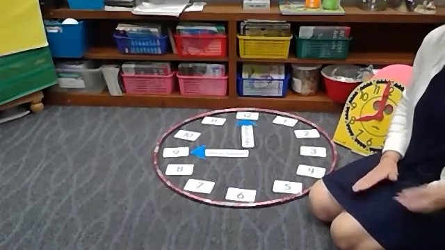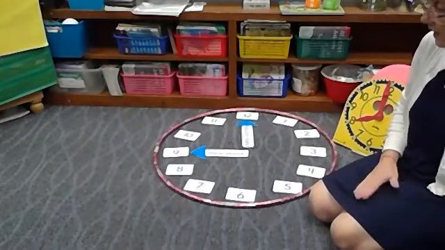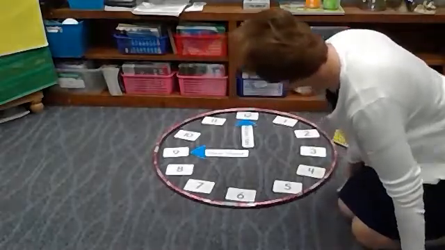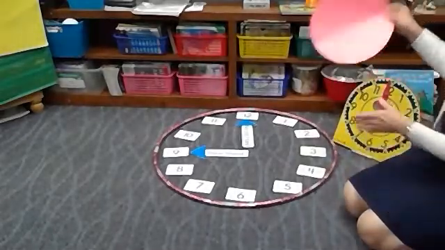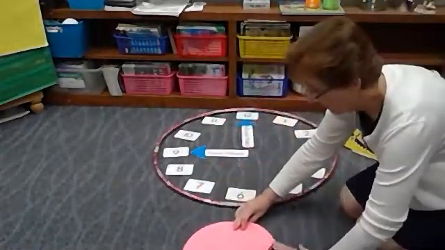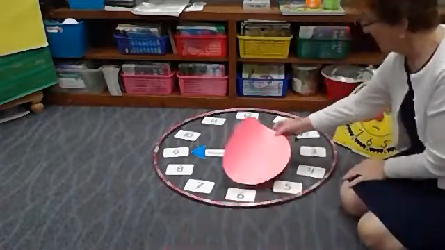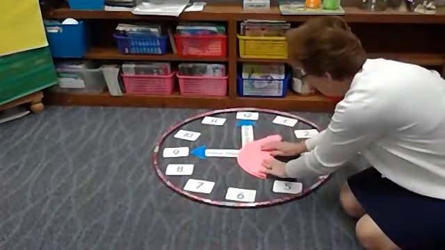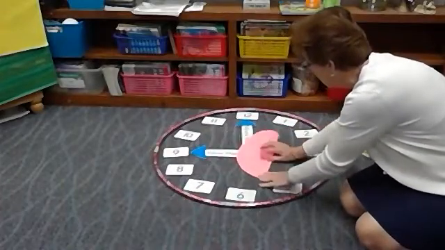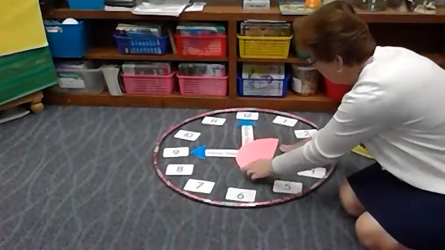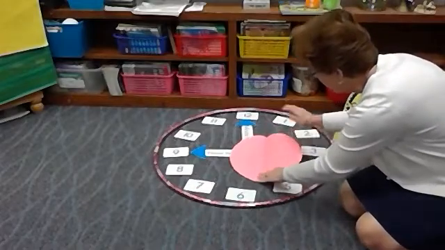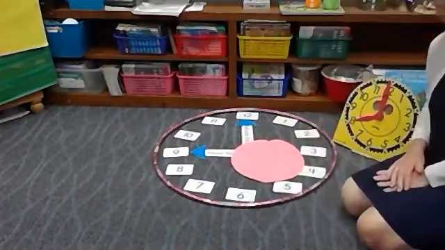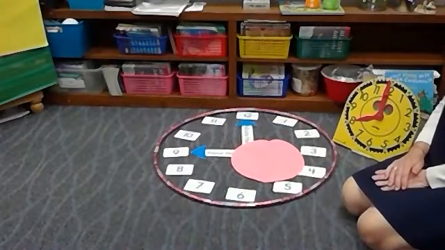And this is where we get into our time to the half hour today. When you think of a circle, here's a circle, all right? When I fold that circle, now that I folded it, it has 2 equal parts, okay?